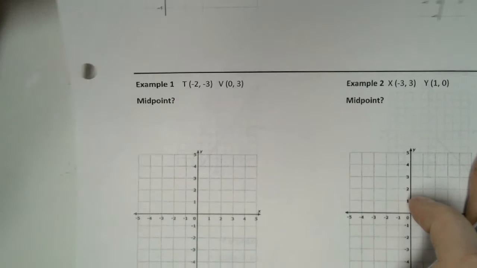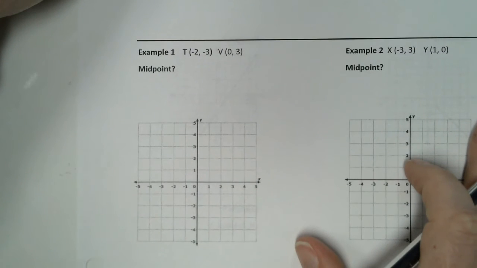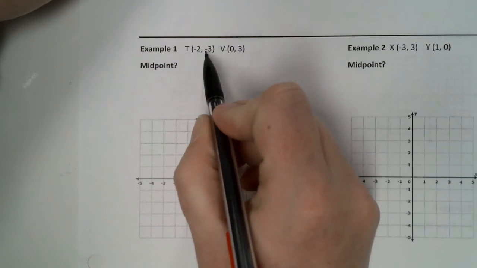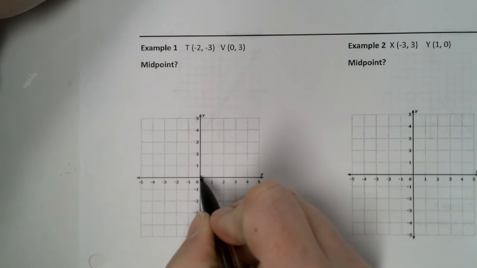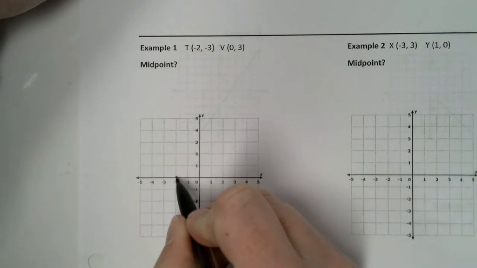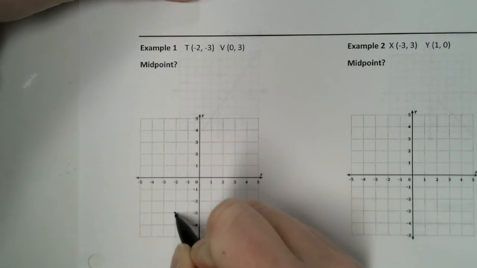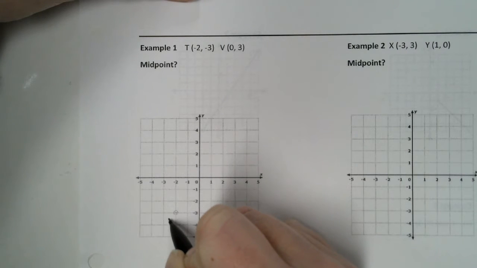First thing I want to do is put the points T and V on my graph. So I'm going to start with T. It is at (-2, -3). We go to the x-axis first, -2, and then we go down to -3. That is point T.